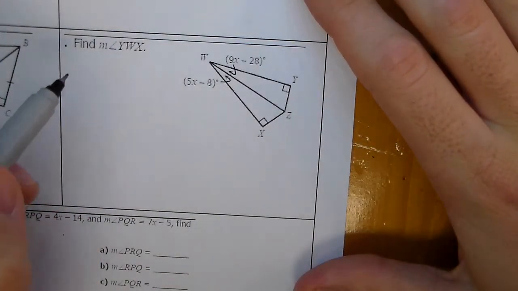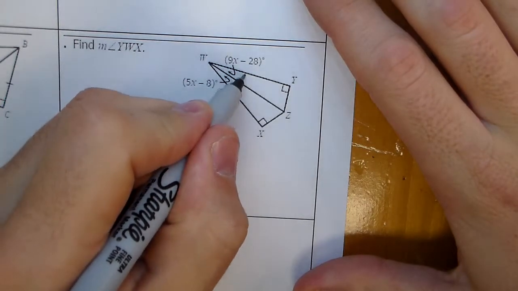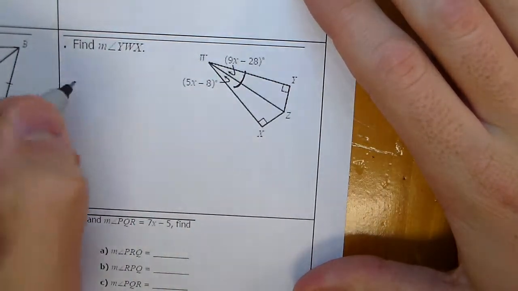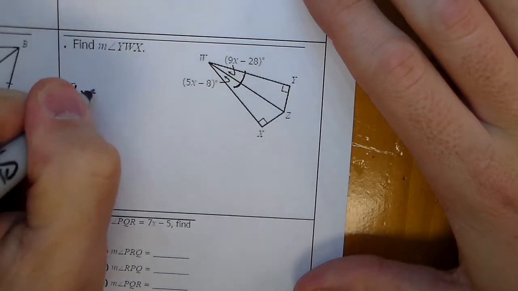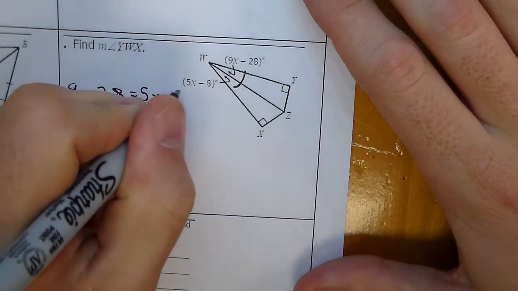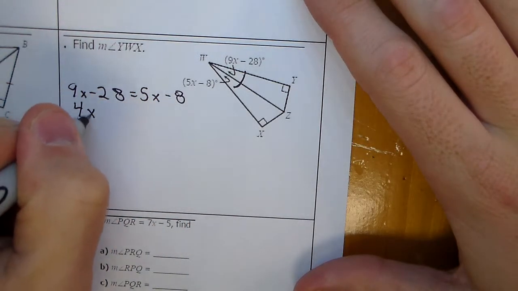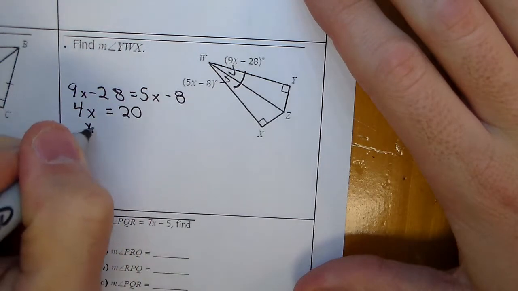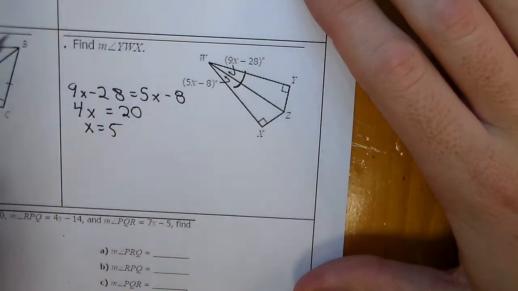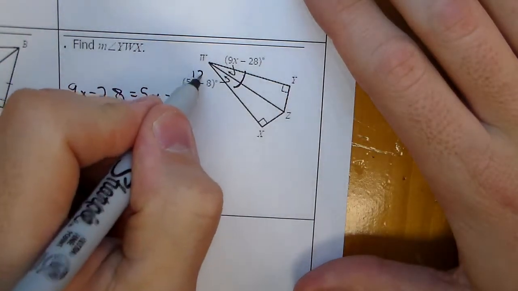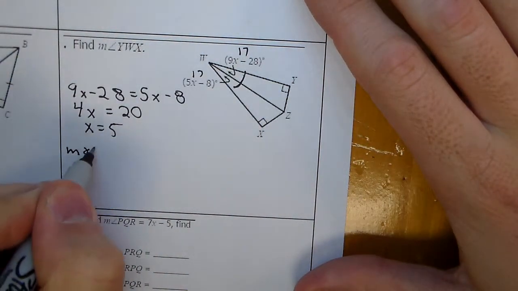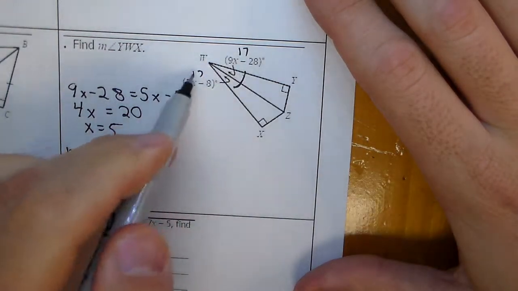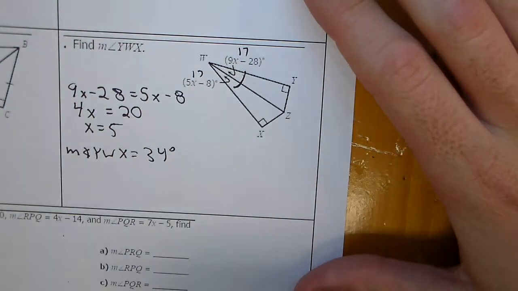The measure of angle YWX, which is the whole thing. So I'm going to have to find each angle and then substitute in after I find x and find the total. So we're going to go 9x minus 28 equals 5x minus 8. We subtract 5x, we add 28, we get x equals 5. Now when we substitute that in, I get 25 minus 8, which is 17. Then I get 45 minus 28, which is also 17. So the measure of angle YWX would be, you could combine the two and make it 34 degrees.